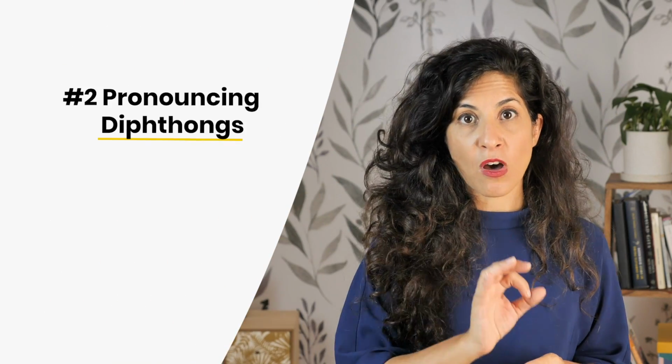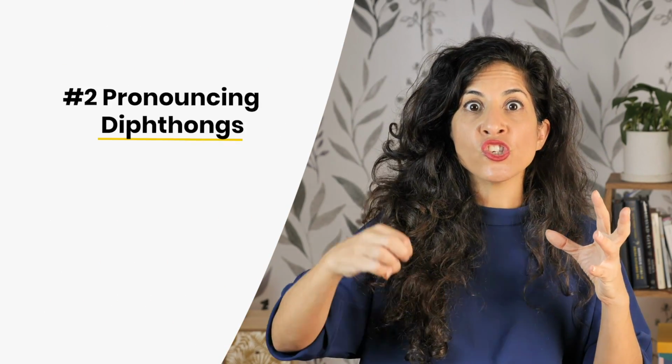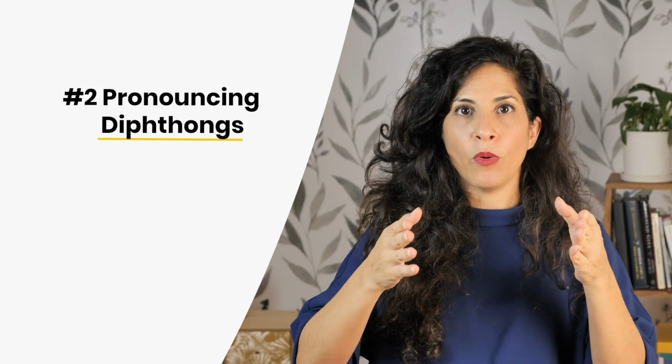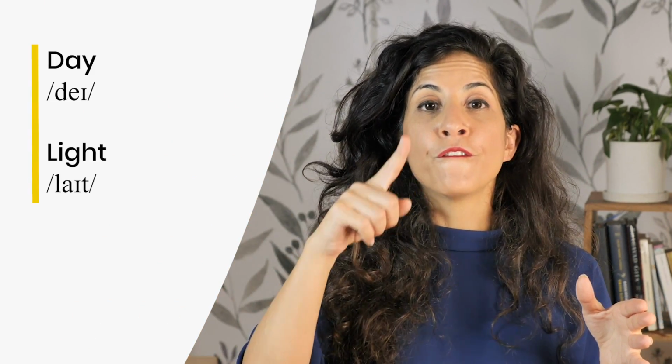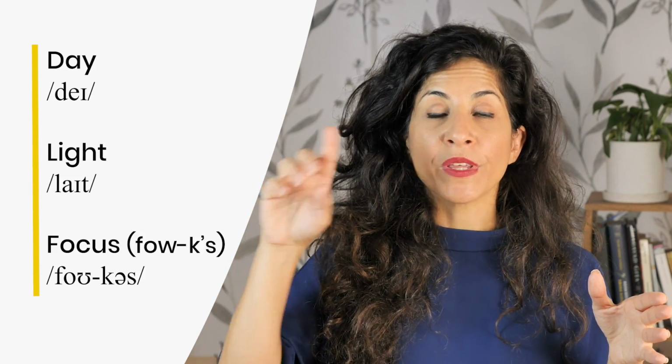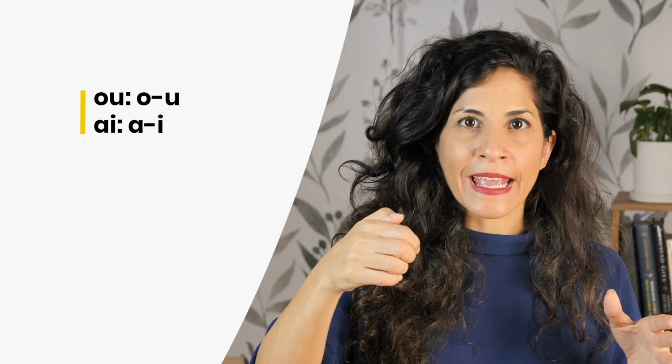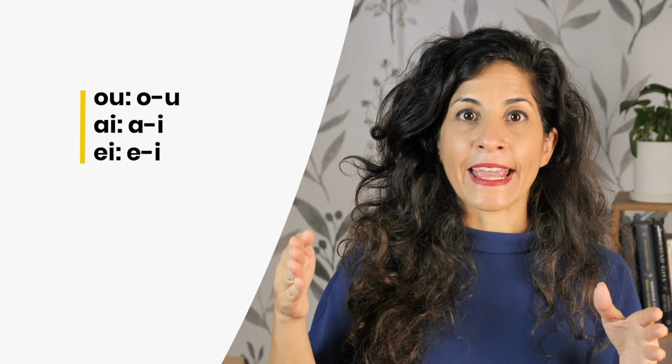The next challenge is the pronunciation of diphthongs. Diphthongs are changing vowels within the same syllable. It's where your tongue moves from one position to another within the same syllable. For example, the word day, A, light, I, focus, O. Here you can hear the transition from O, I, A.